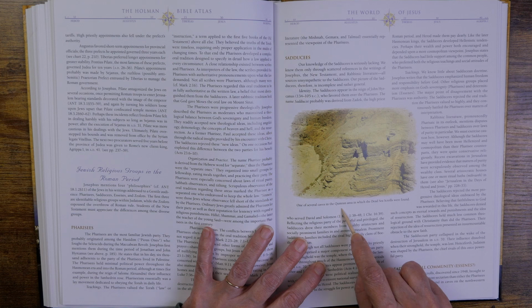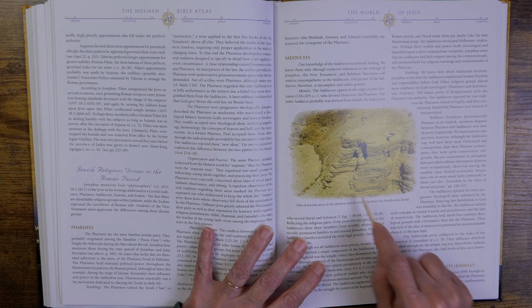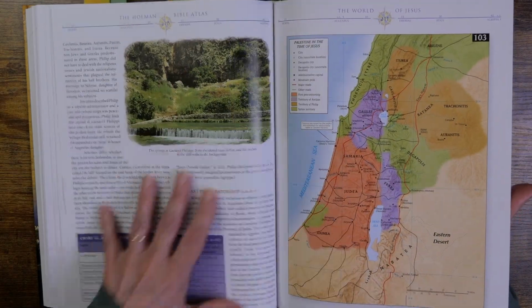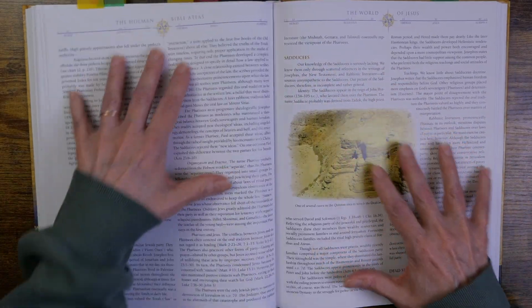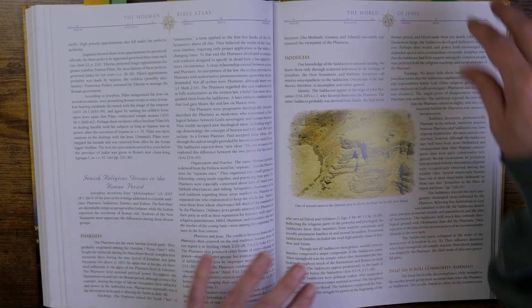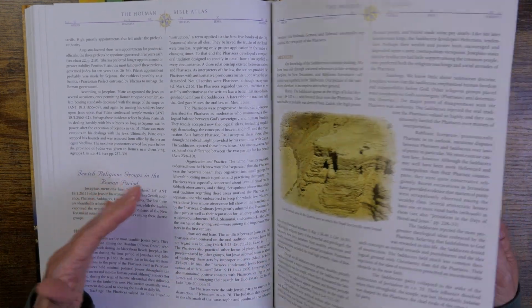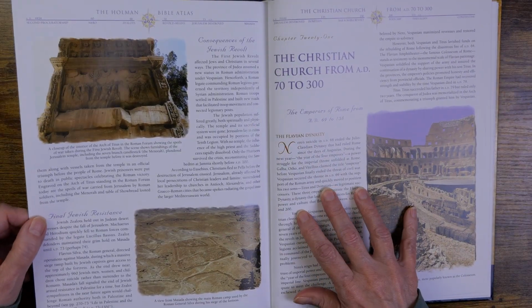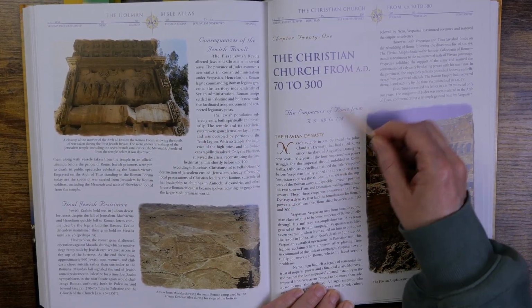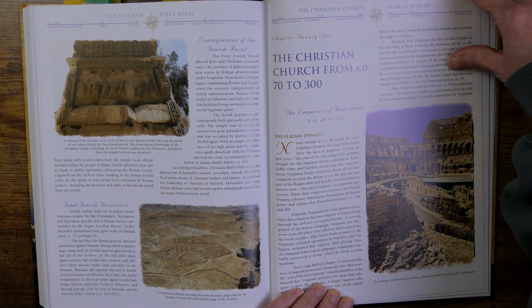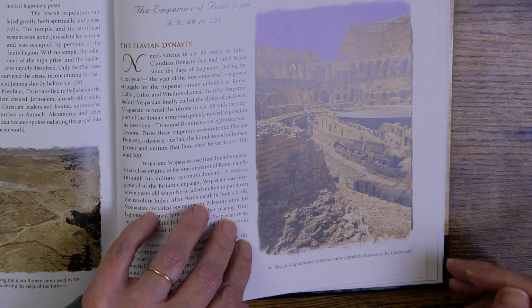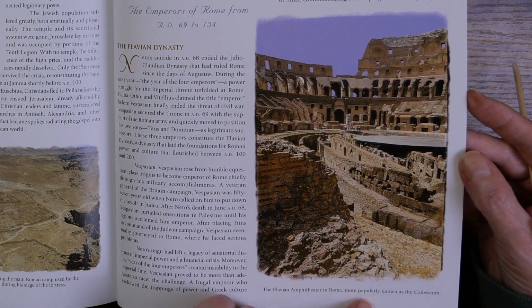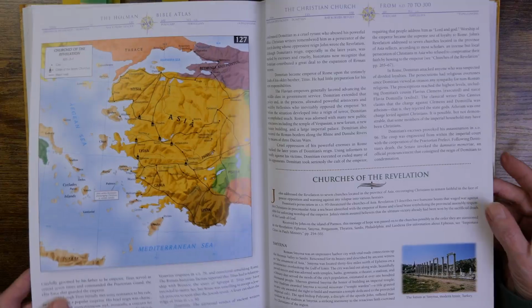This is one of the several caves in the Qumran area in which the Dead Sea Scrolls were found. So as you can see, even though it's huge maps and whatnot, there's a lot going on here. There's a lot of history going on too. So this is a really amazing resource to get into. The next thing that I have here is the Christian church from AD 70 to 300. This is a beautiful excavation that they have going on here. Wow. It says the Flavian Amphitheater in Rome, more popularly known as the Colosseum.